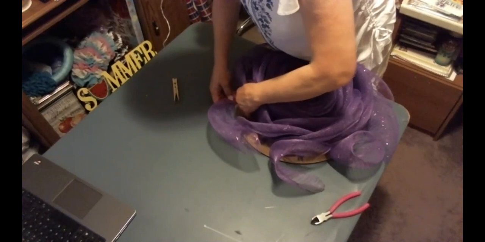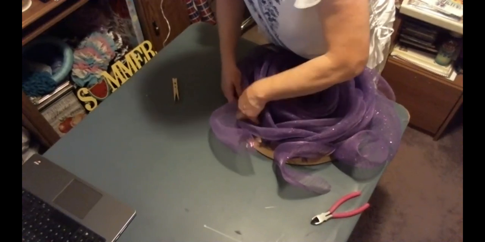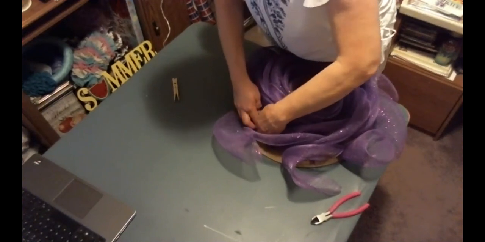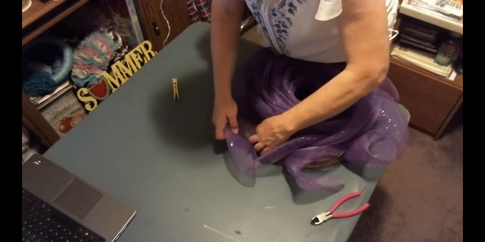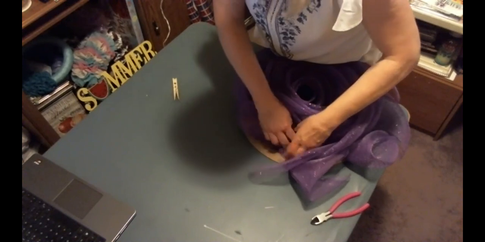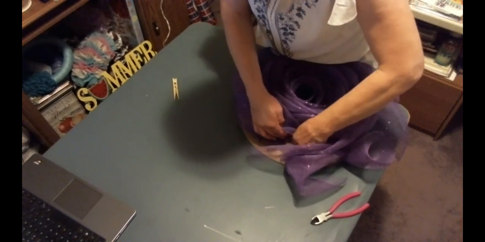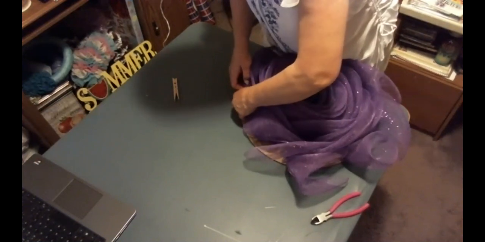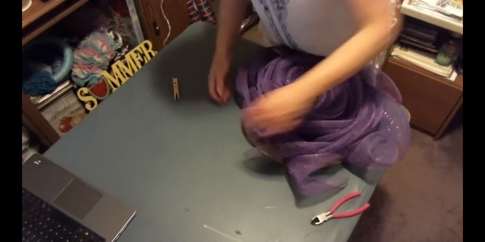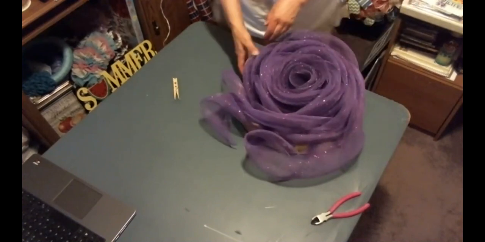I'm just going to tuck my ends in, and I'll glue them after. That's what you need to do. You need to glue your corners into your board on this last row, and then you can add your leaves.